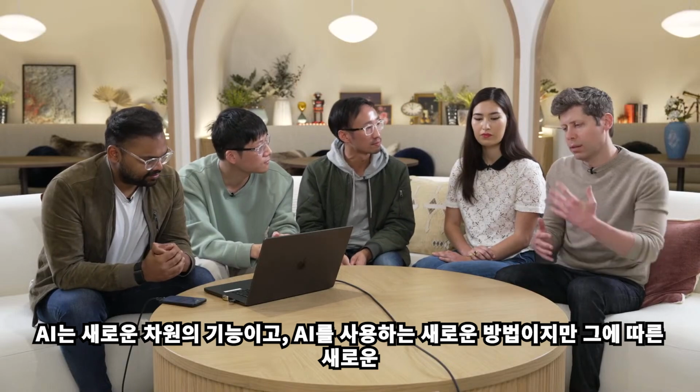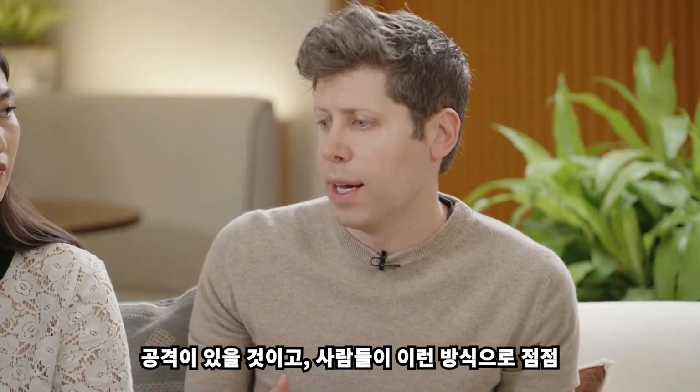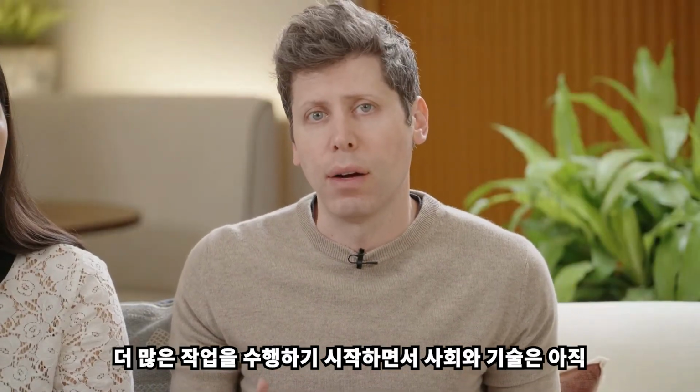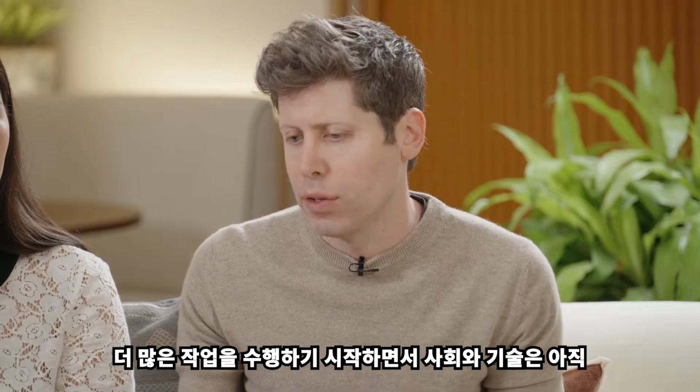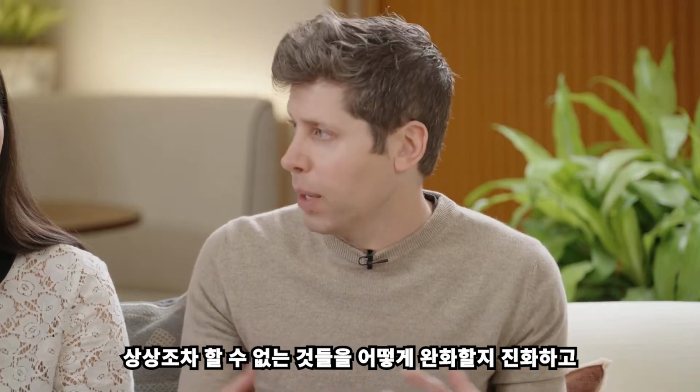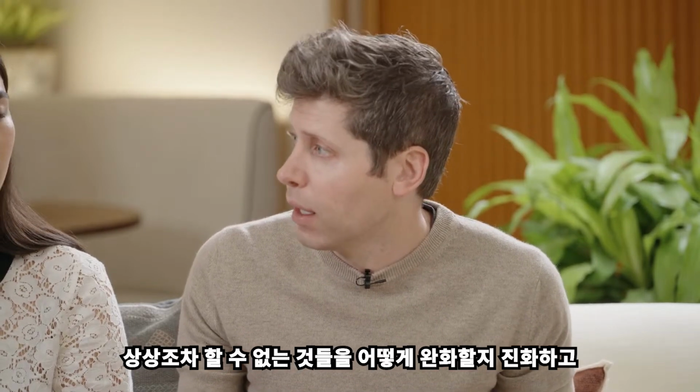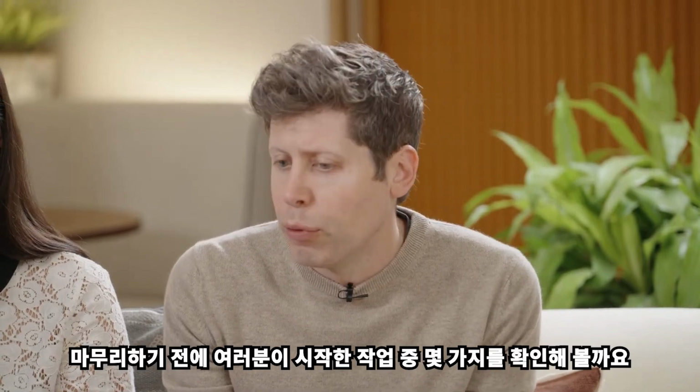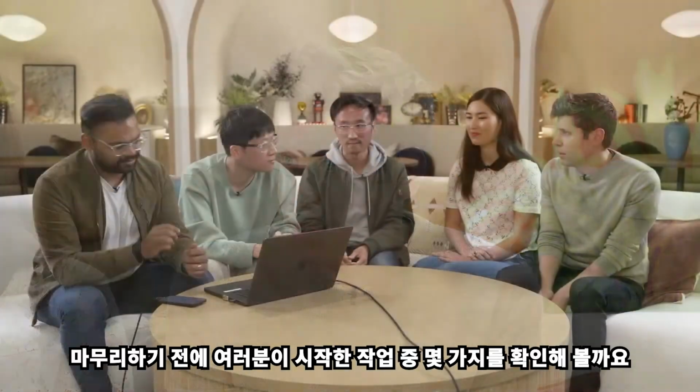Yeah, I really want to emphasize that. I think this is a new level of capability in AI. It's a new way to use AI, but there will be a new set of attacks that come with that, and society and the technology will have to evolve and learn how we're going to mitigate things that we can't even really imagine yet as people start doing more and more work this way. Before we wrap up, should we check in on some of the tasks you kicked off?